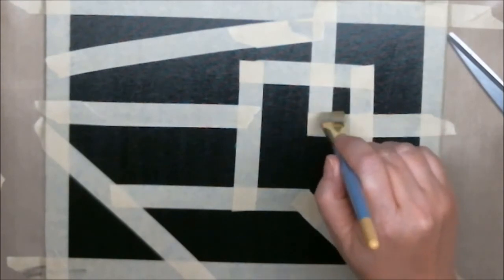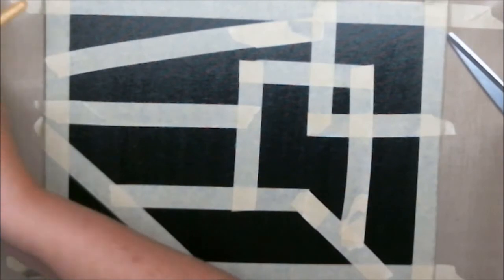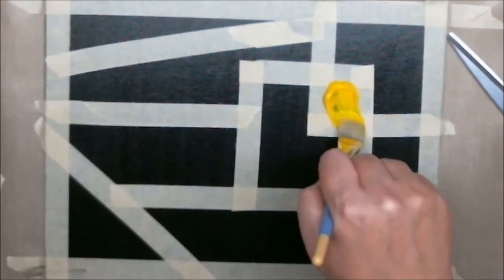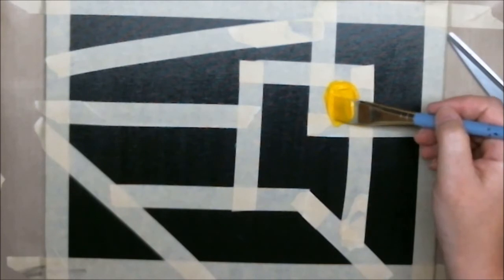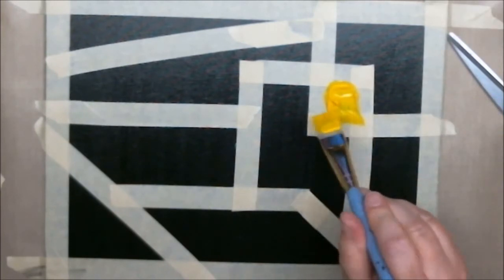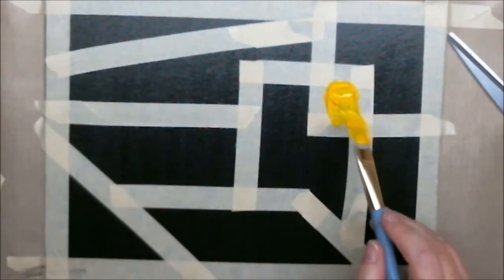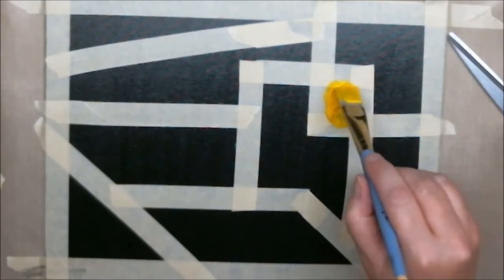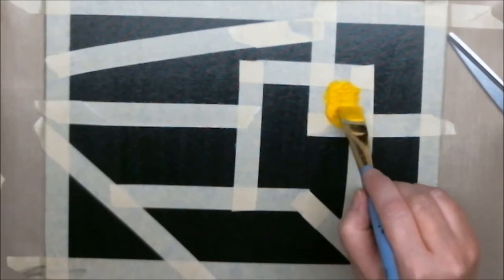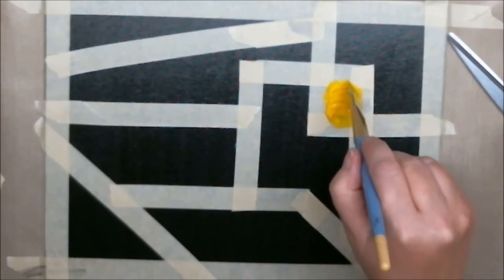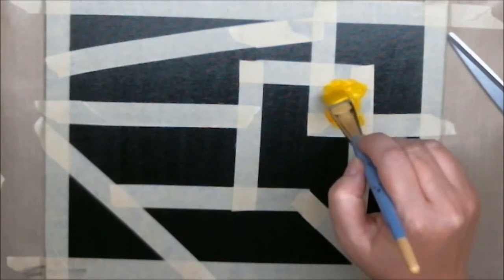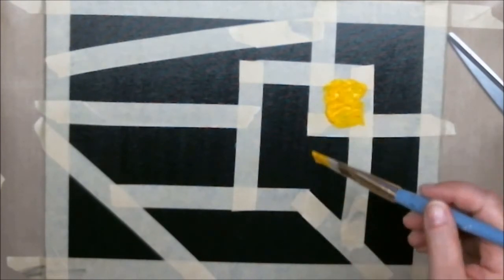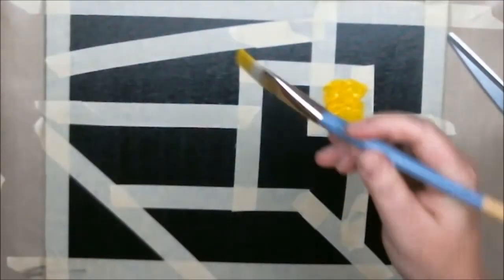So for this little spot here, I am going to use a brush because I'll be able to get in there. And you just want to make sure it's thick enough that it covers up the black. I don't care if it's smooth. I don't care if it has a pattern. I just want to cover up the black. And that's what I'm doing here. All right, I'm going to wipe that off my brush.